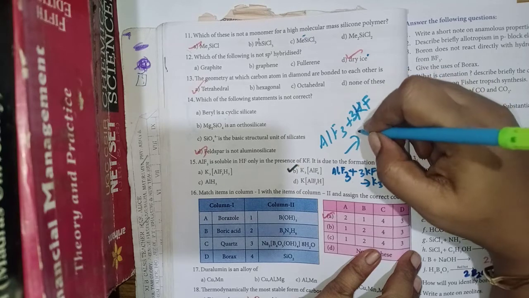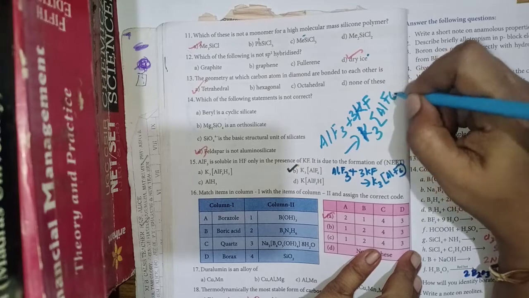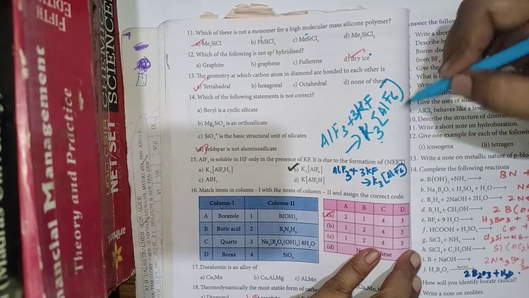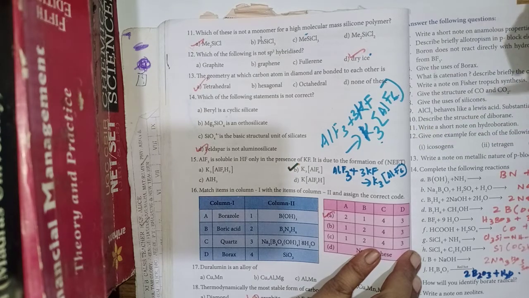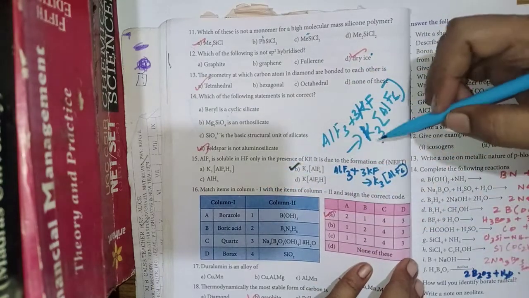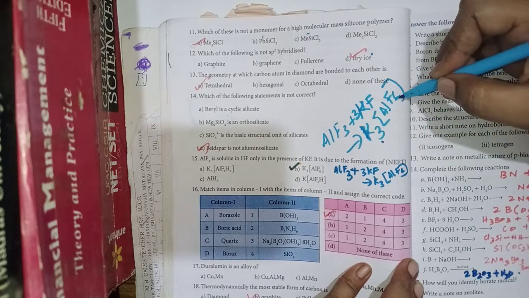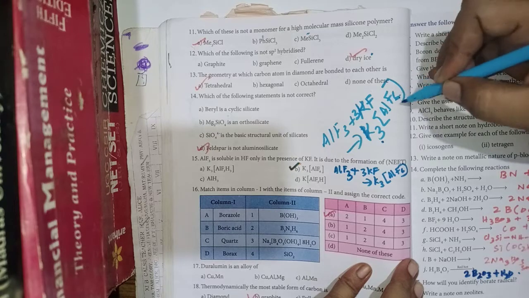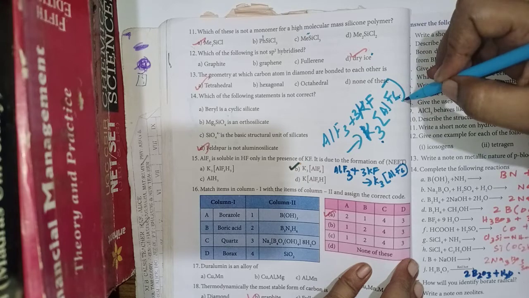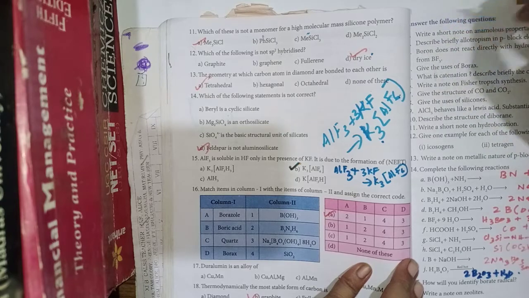Now it forms, how many K are there? 3, right? K3[AlF6]. How to name this? Potassium hexafluoridoaluminate(III). Again, repeat this one. Potassium is the cation. Hexafluorido: first we must name the ligands. How many ligands? 6. Hexafluorido. This is an anionic complex, because this is the cation and this is the anion. So this is aluminate(III).